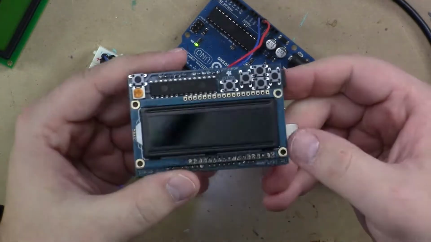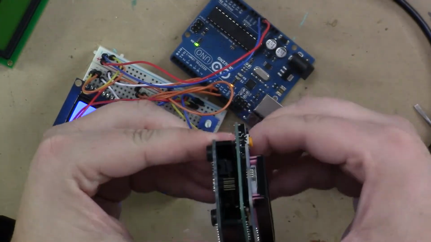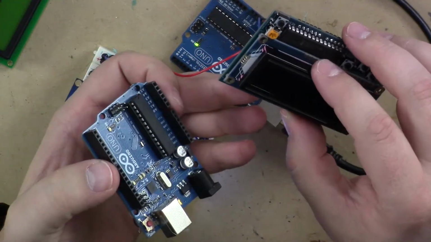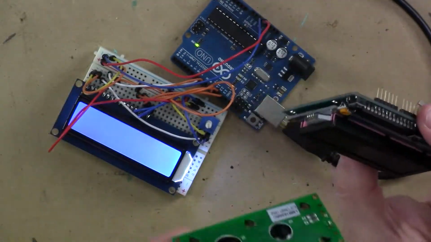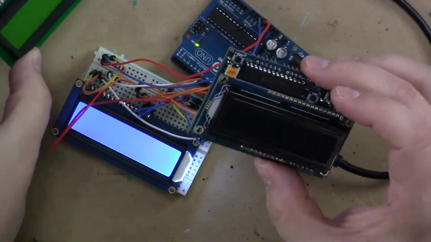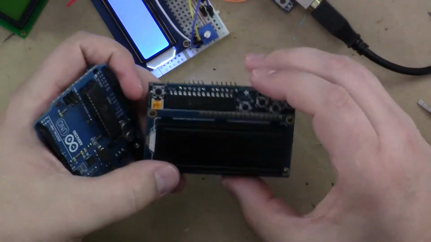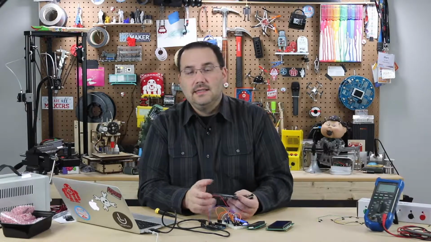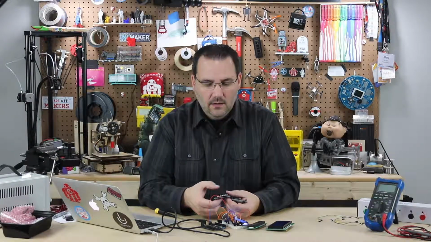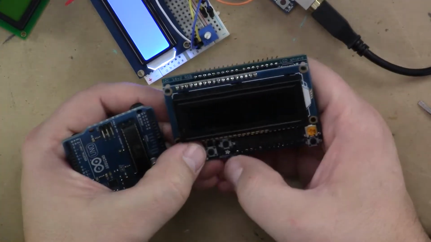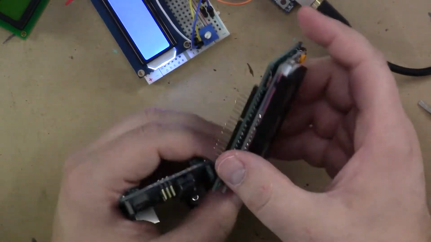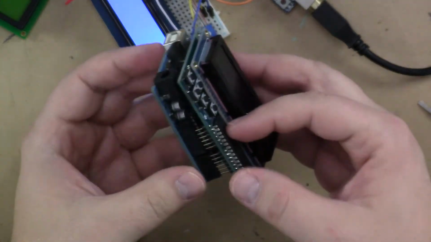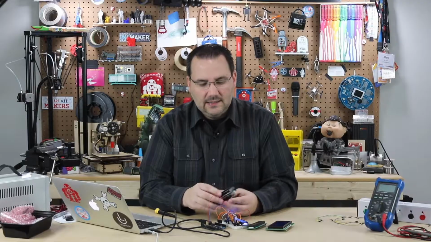And this has an included library, and it's a backpack. It's actually a shield that plugs into any Arduino, and it has an LCD screen similar to what you see here. But instead of wiring this to your Arduino, we can plug this into the Arduino. This will handle all of the I2C communications that we need to the screen to display the data. It also has these great little jog buttons here, a select button, and a contrast potentiometer.